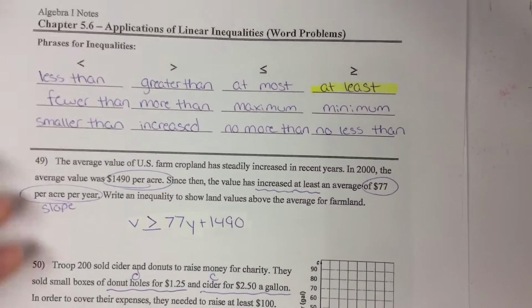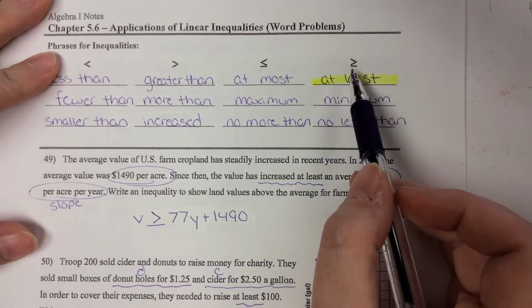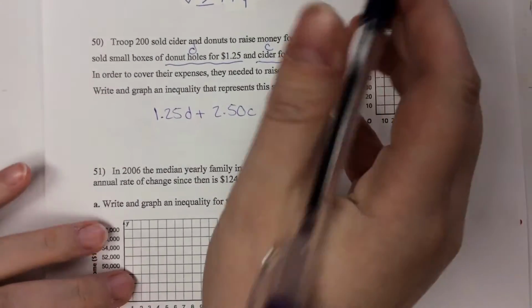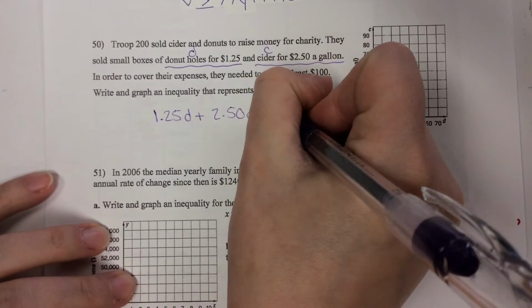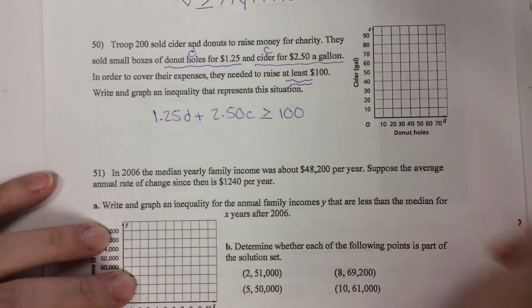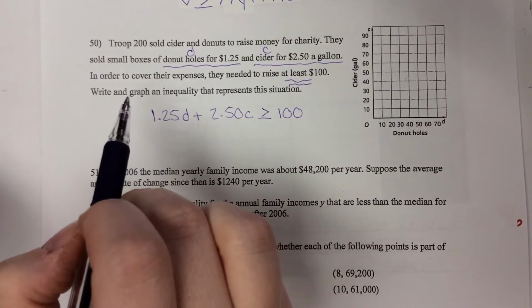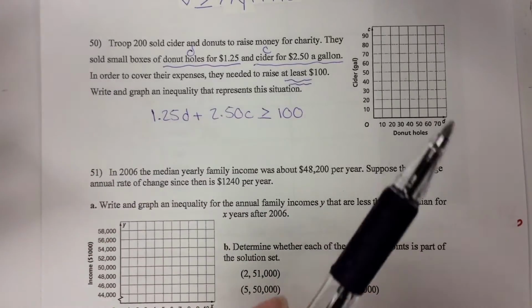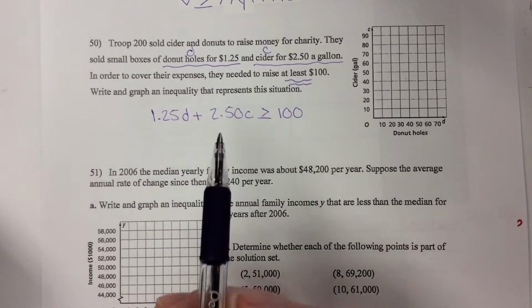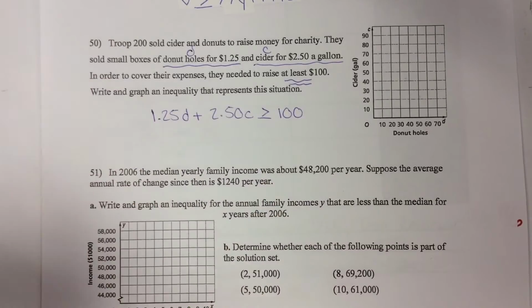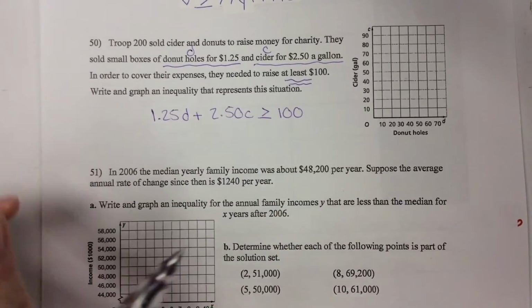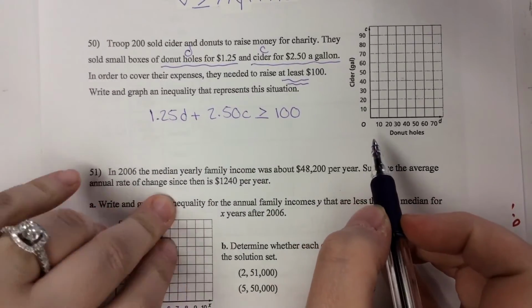And we need at least $100. So once again, let's look up here. Oh hey, look, at least. We're going to use that same symbol again, so greater than or equal to 100. We have a second step to this problem. We need to graph it as well. You can do this one of two ways. You can either put this into slope-intercept form.